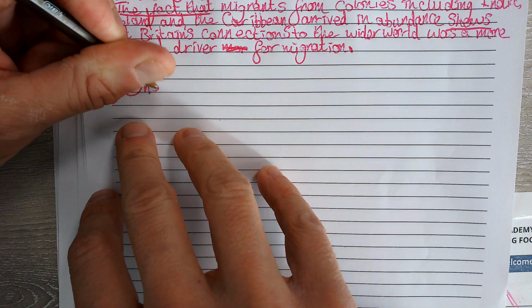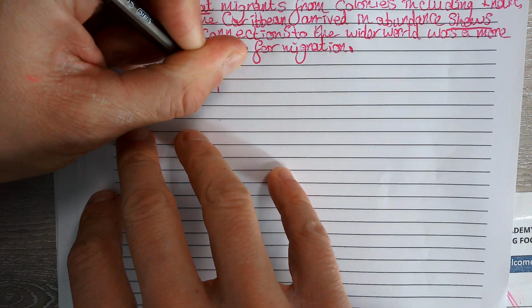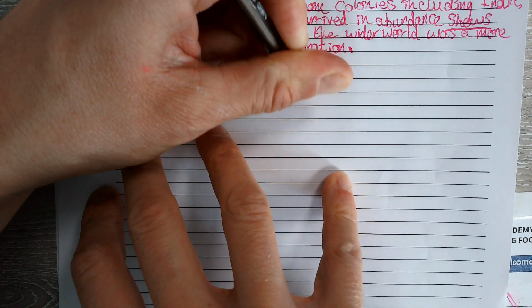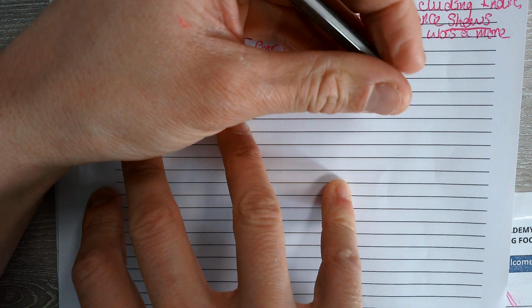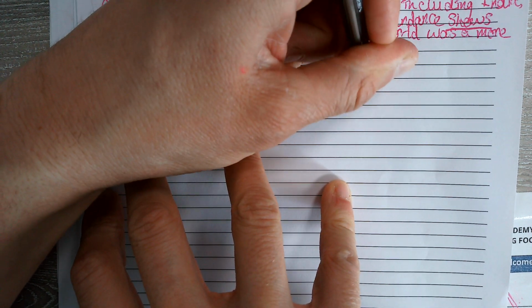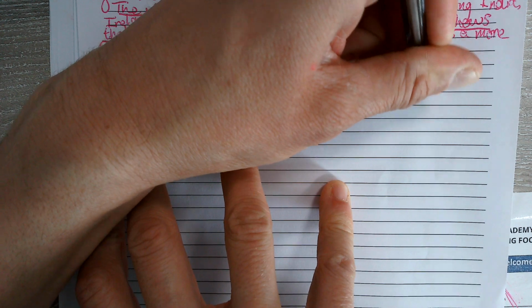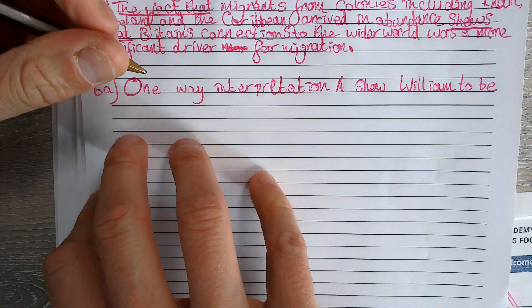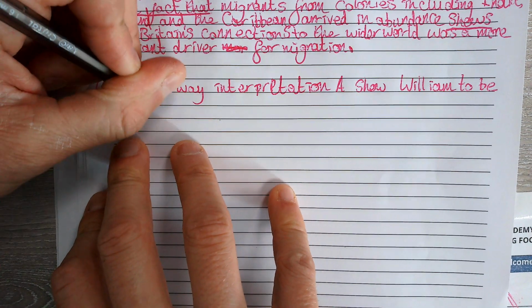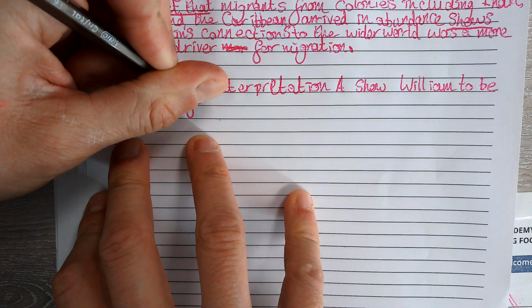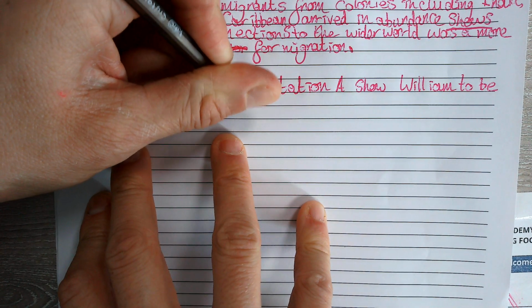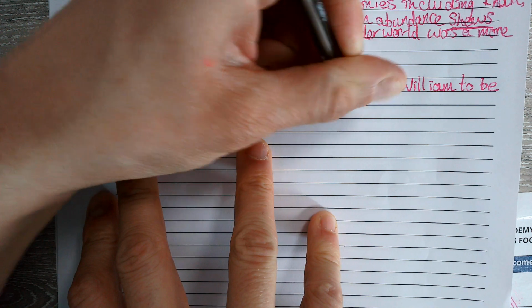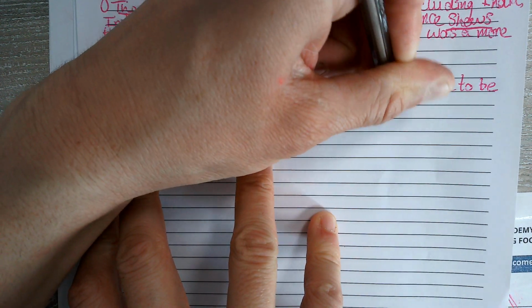Really simple. One way. Interpretation A shows William to be the rightful King of England. William is wearing a crown.